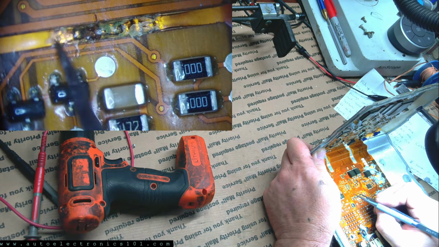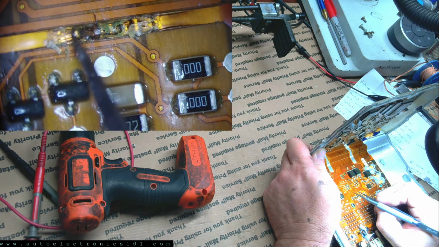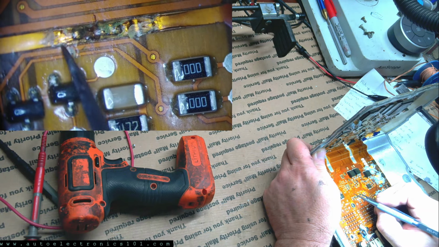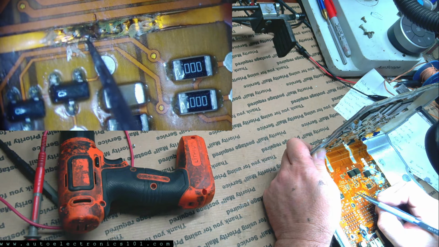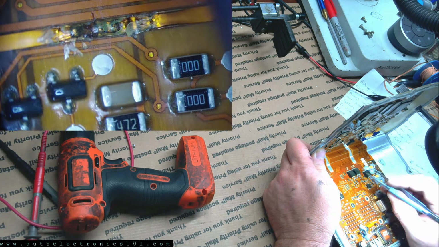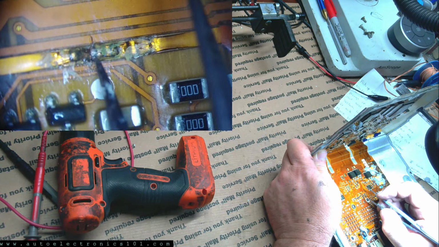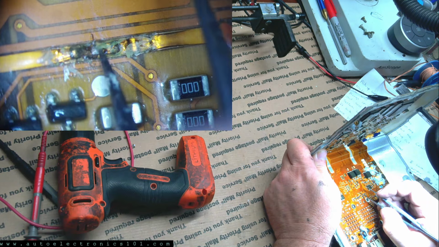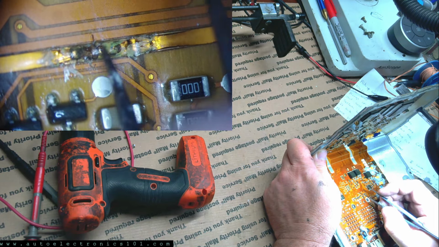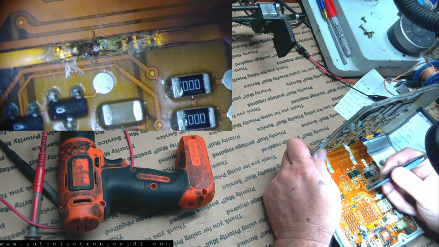I'm hoping to not lift it away. I want to see if it's completely burned in half. It looks like it's hanging on by just a thread. I can't get the jelly stuff away enough to see. I hate this stuff. So damn annoying to work with.